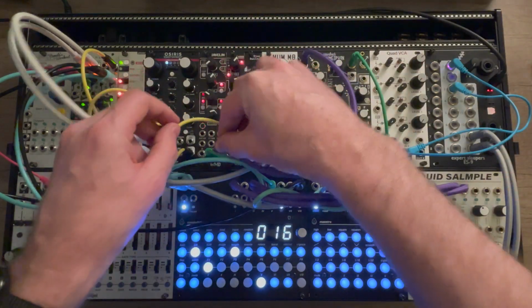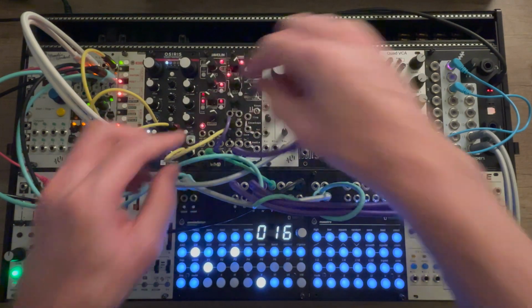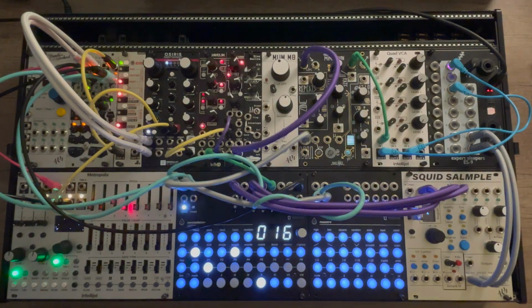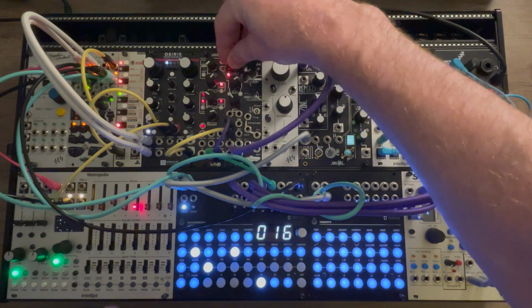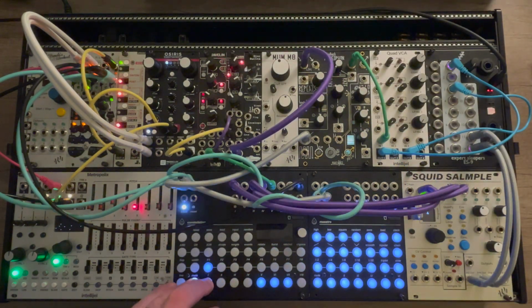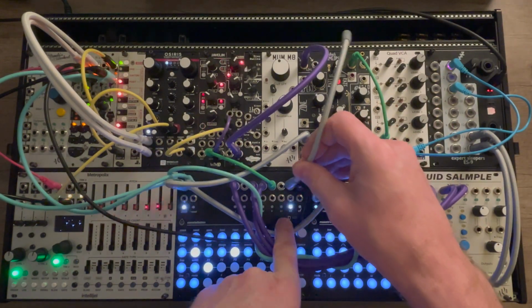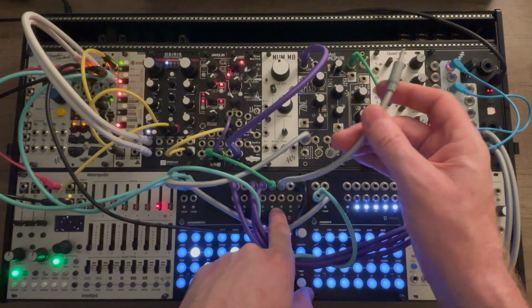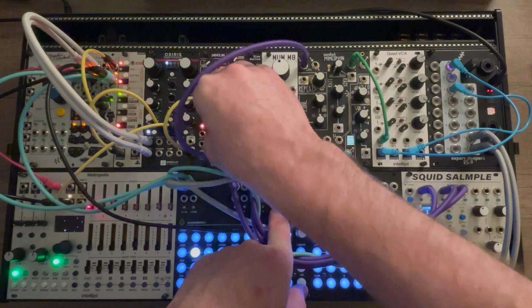And then if we send the envelope out from there, modulate the filter cutoff. Just attenuate that down a little bit. Okay, I like the sound of that. And then again, like last time, we're going to use channel 6 so that when both these fire together, we'll get a filter accent. So we'll send that into the accent.